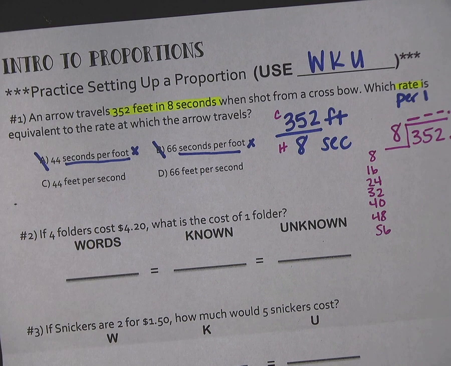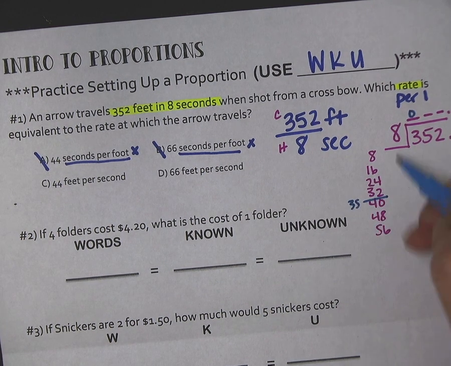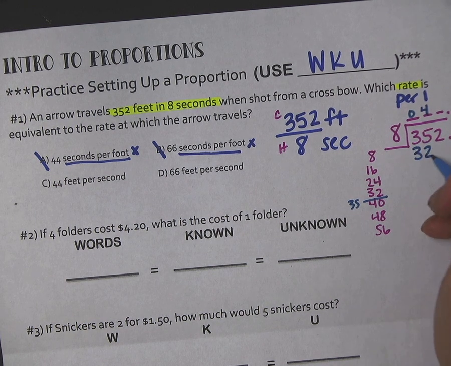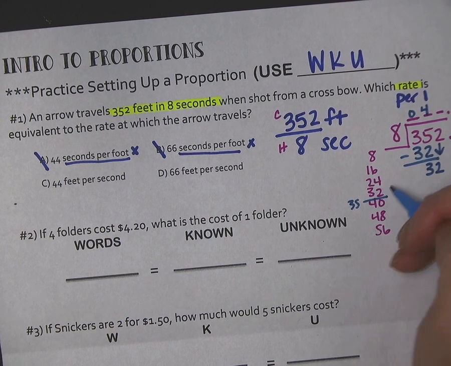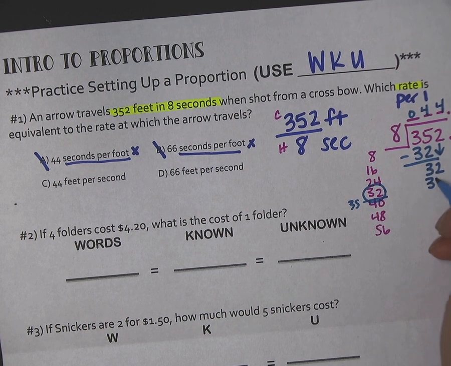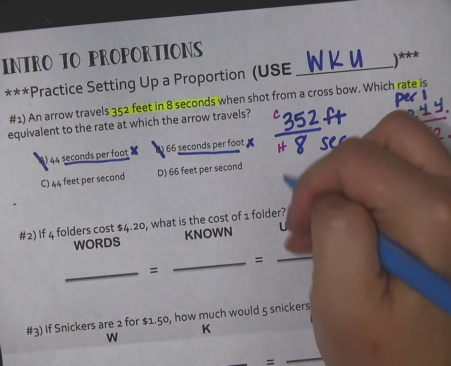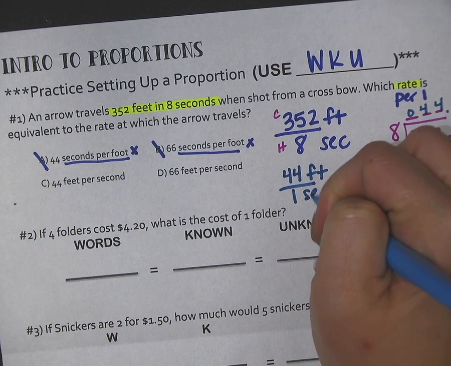So I can see 8 does not go into 3, but it goes into 35, would be here. There's 1, 2, 3, 4 above it. 4 times 8 is 32. I subtract and I have 3 left over. 2 comes down and I have 8 into 32, which is 4 again. 4 times 8 is exactly 32, and I zero out. So my answer will be 44 feet in 1 second.